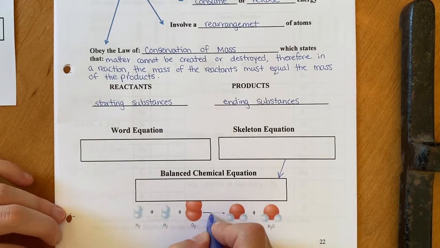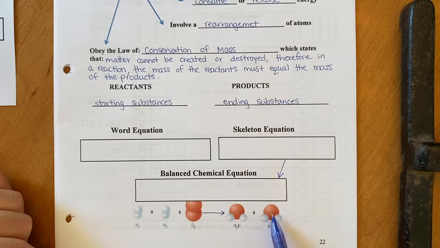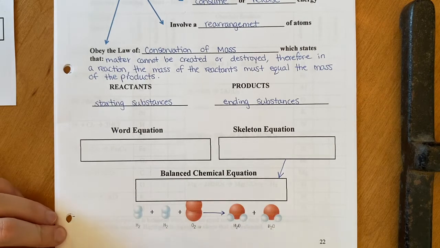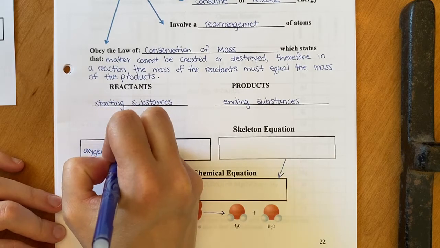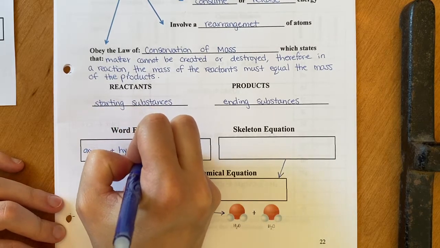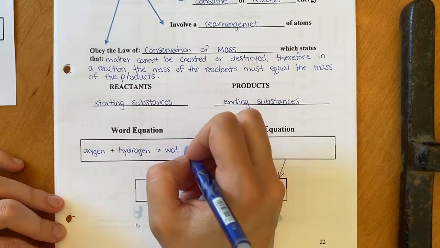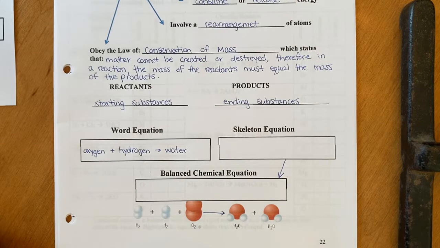The arrow in a reaction indicates the chemical change. And so the atoms are rearranged into 2 water molecules with an oxygen and 2 hydrogens stuck together. So the word equation for this reaction is going to be oxygen plus hydrogen forming water. Now you could call water dihydrogen monoxide if you would like to, but you don't have to. Water is perfectly acceptable. So we have oxygen plus hydrogen making water.